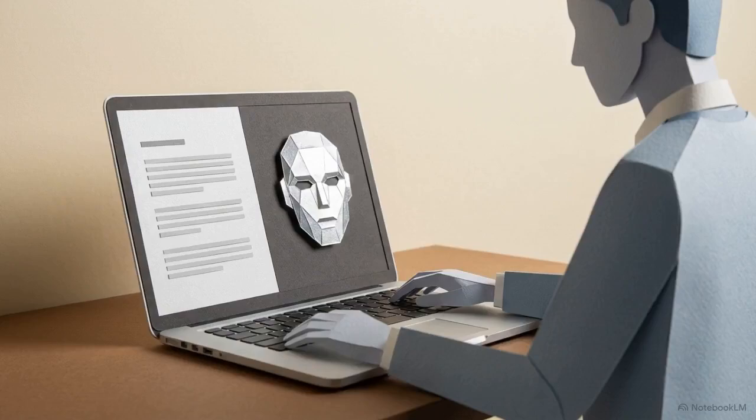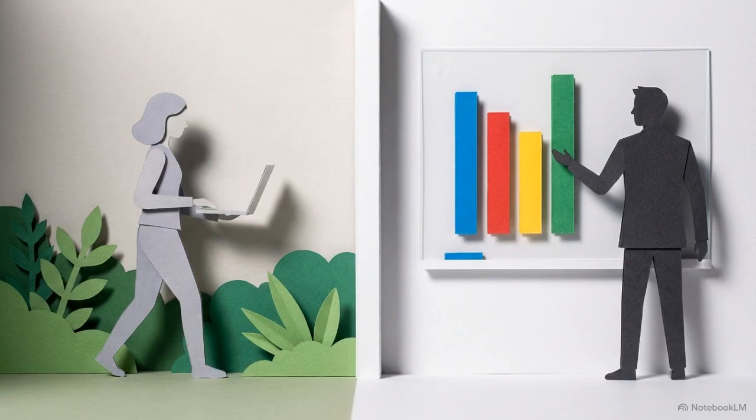AI is a standard part of student work. Following these transparent protocols prepares students for university and professional environments where these skills are expected.